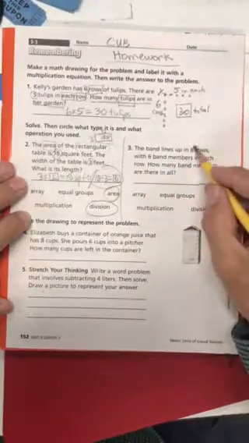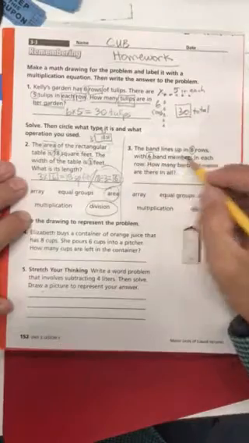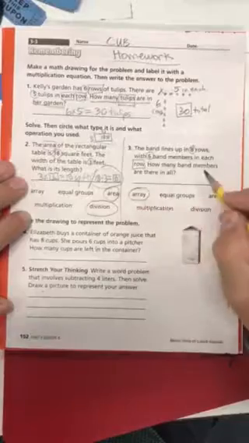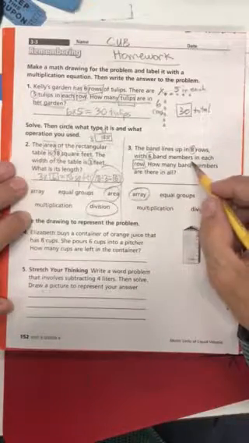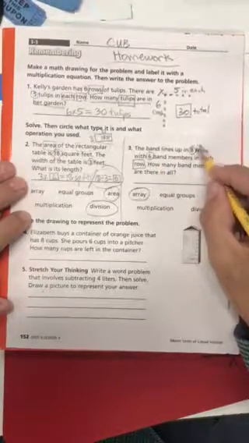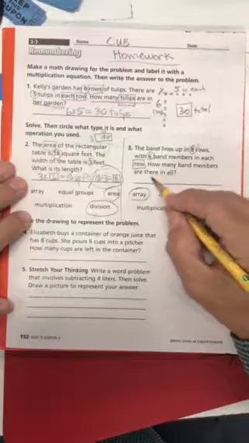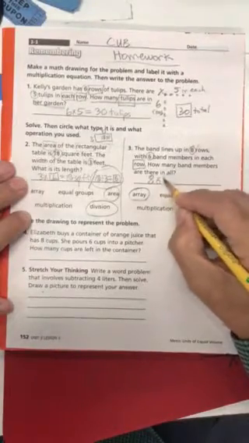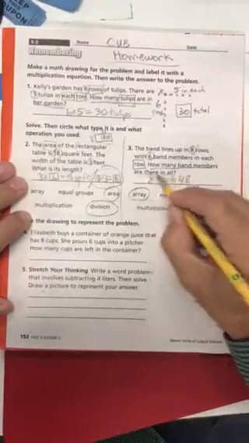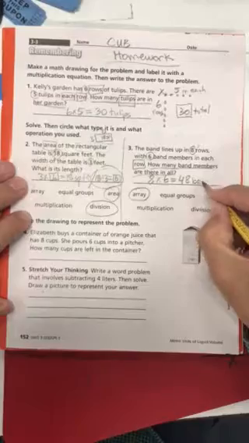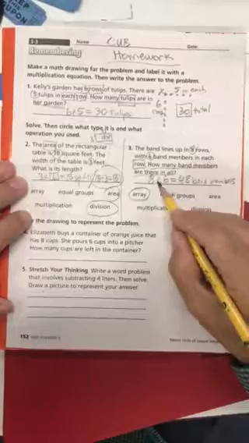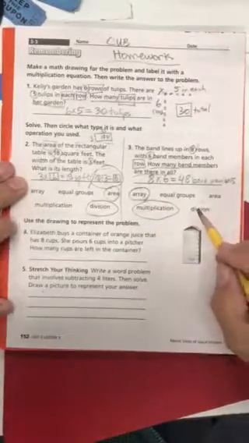The marching band lines up in 8 rows with 6 members in each row. Remember, when you see the word row, it's an array. And we don't know the total, so we just multiply the rows times the number of people in each row. So it's 8 rows of 6 equals 48. How many band members? 48 band members. Okay, so it's multiplication and it's an array.